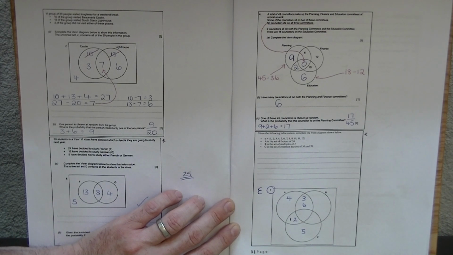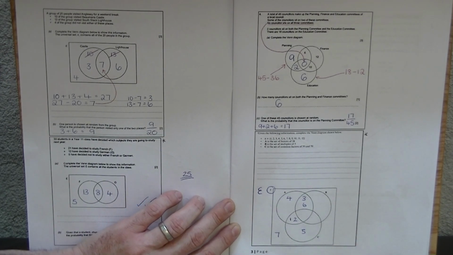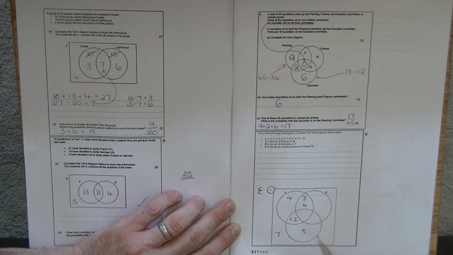7 is none of them from what I can see. It's not a factor of 24, not a multiple of 3, and not a common factor because it doesn't go into 30, so 7 is still inside the box, but not inside the circles. 8 is a factor of 24, not a multiple of 3, and not a common factor. So 8, you're in there, set A.